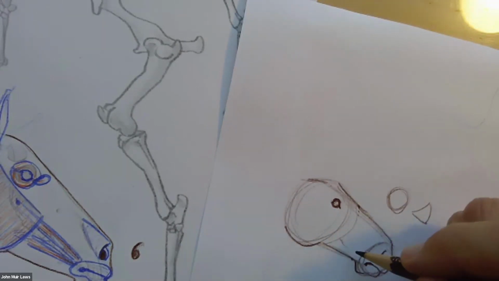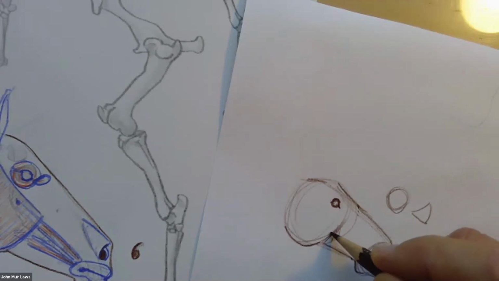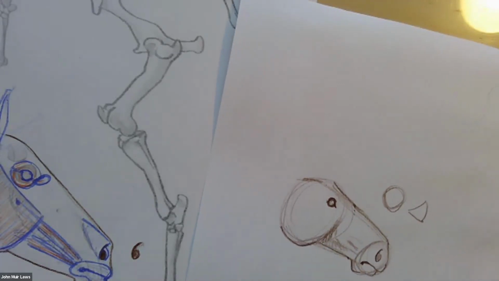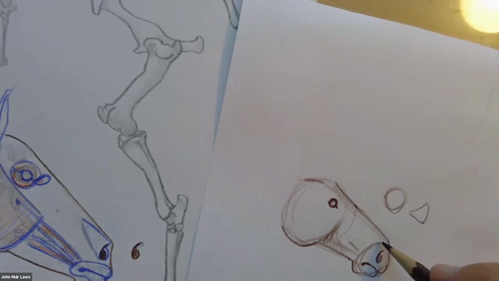If I'm putting in some shadows suggesting structure, I've got my big masseter muscle there. I also have the shadow here of my buccinators coming in like that. Sometimes when the nostrils are flared, the edges of that nostril really stick out.